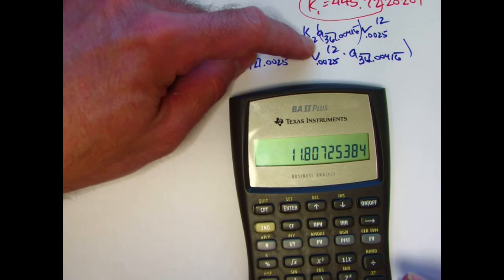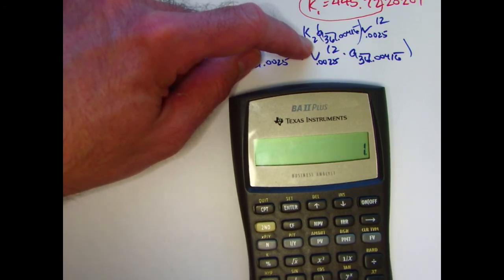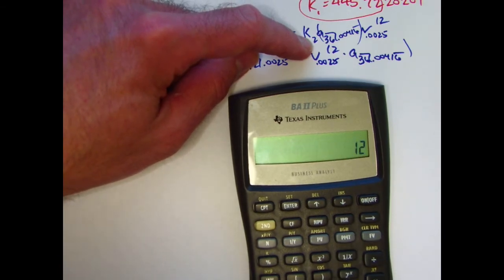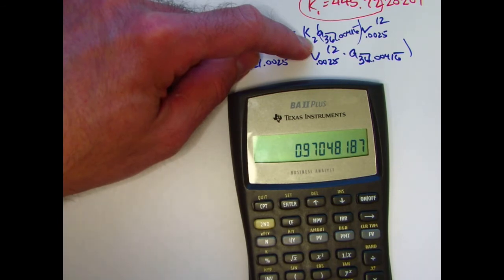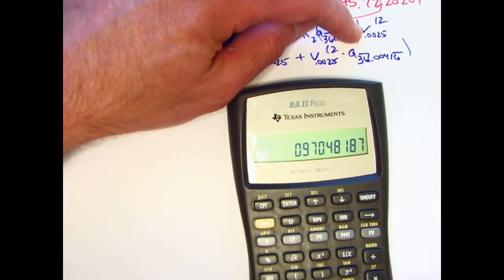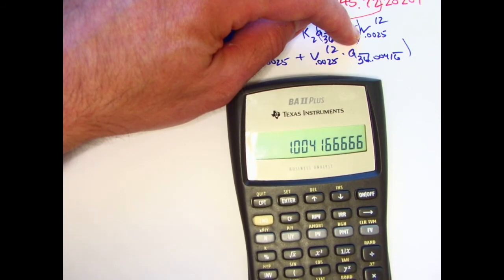Let's find this V. It's 1.0025 reciprocal to the 12th power, something I already did calculate. Let's go ahead and store that in register 2. And now this thing, 1.00416 repeating.